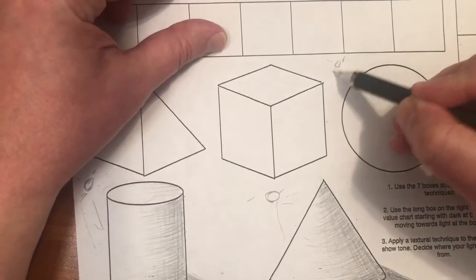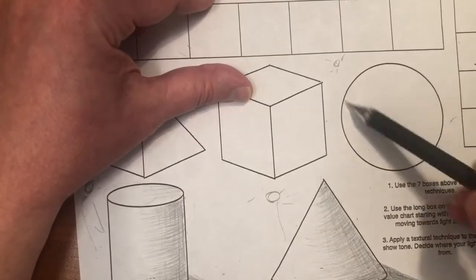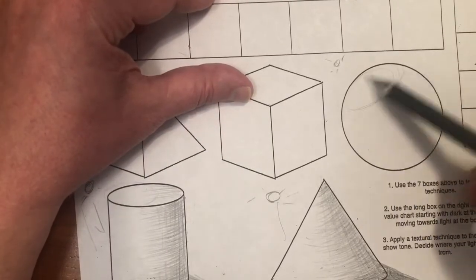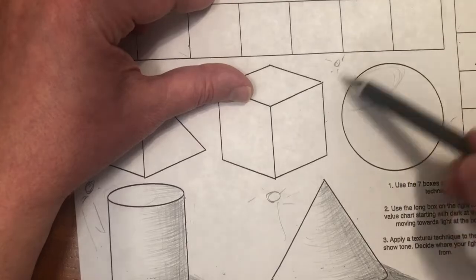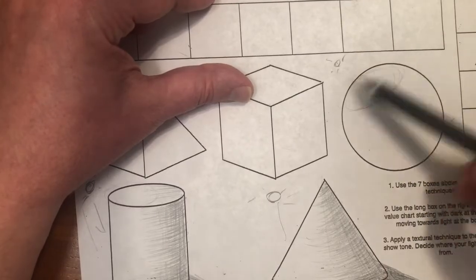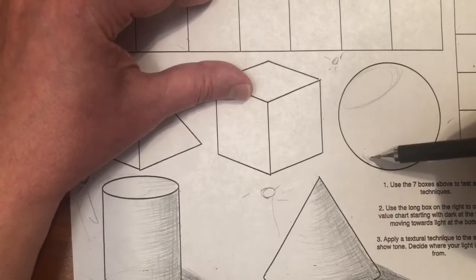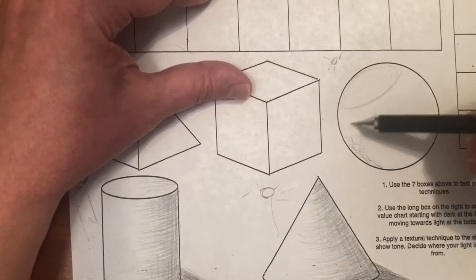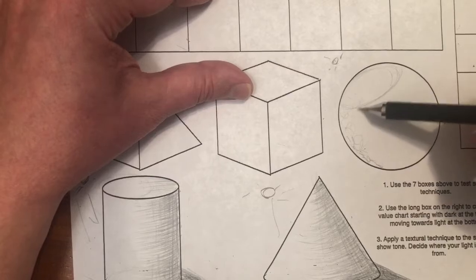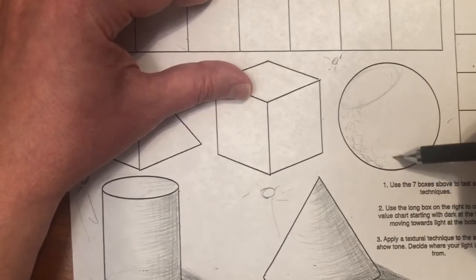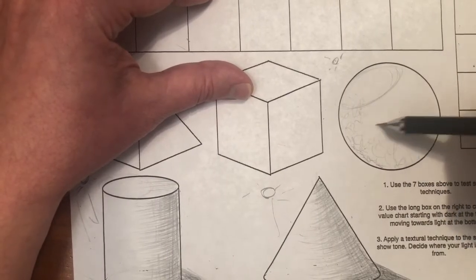So once again, we can have a light source. Our light source is getting pretty much concentrated right here. And this area is sort of circular because of the overall three-dimensional qualities that this sphere has. We're going to start with a base. So that can just be a nice light scumble that sort of flows into that highlighted area. So we're not going too dark yet.